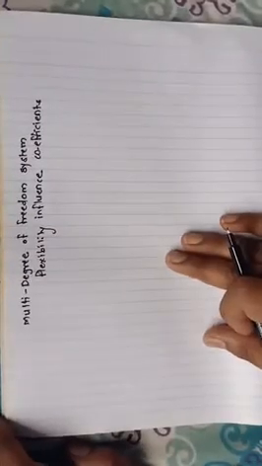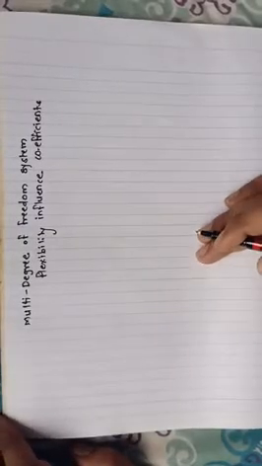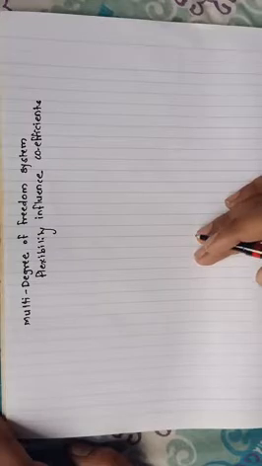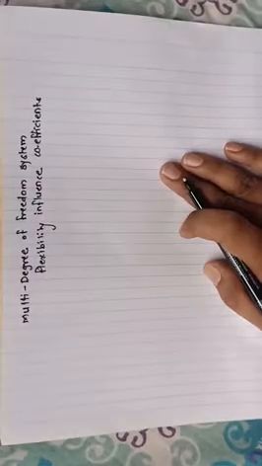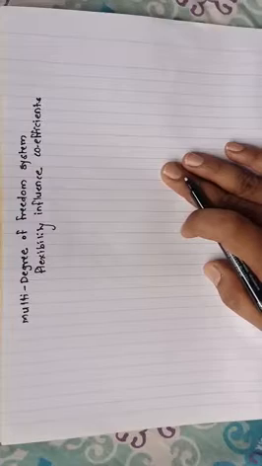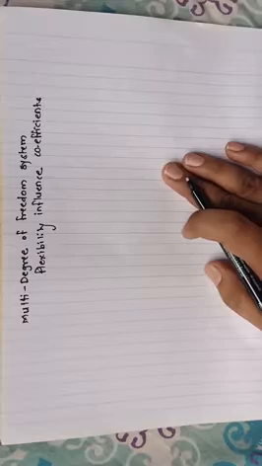Hello and welcome to the next lecture of multi-degree of freedom system, in which we are going to discuss the topic of flexibility influence coefficients. First of all, in any vibrating system we have mainly three elements, that is spring, mass and damper. For a spring mass system, that is undamped free vibrations, the flexibility, that is the reciprocal of the stiffness matrix, plays a very important role, and we are going to discuss that particular part in this lecture.